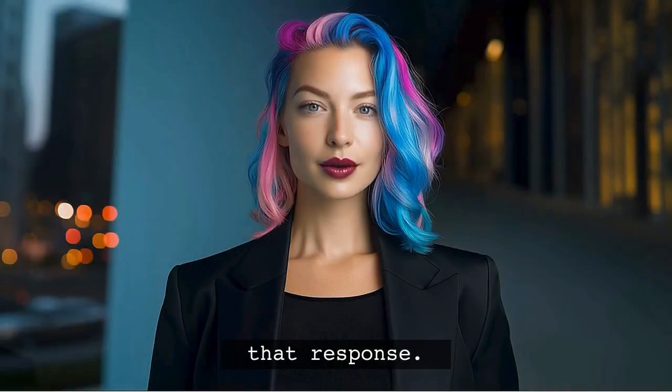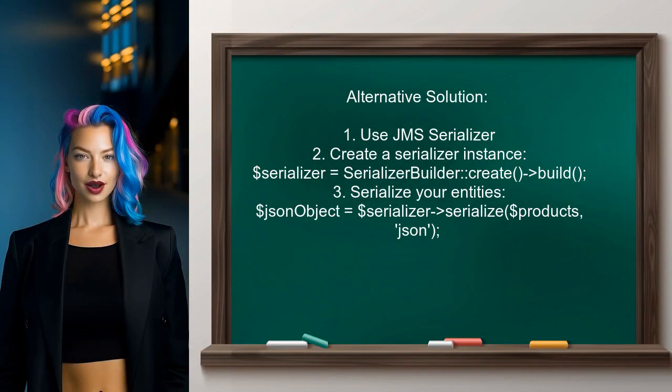That's all for that response. Let's see what someone else had to say. An alternative solution provided by another user involves using the JMS serializer. They suggest creating a serializer instance with Serializer Builder and then serializing your entities directly.